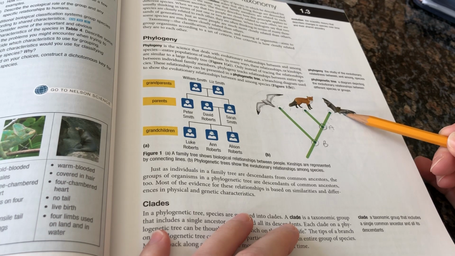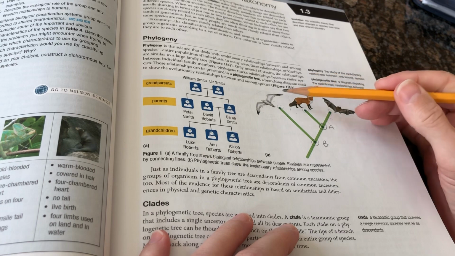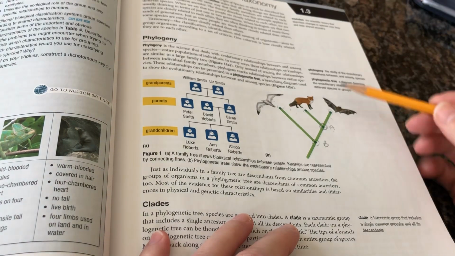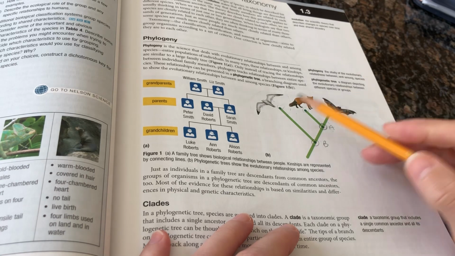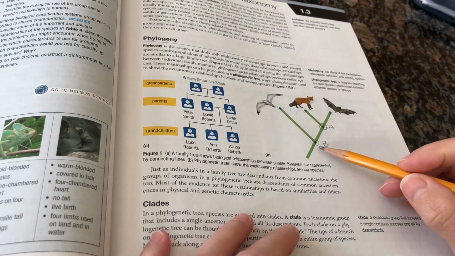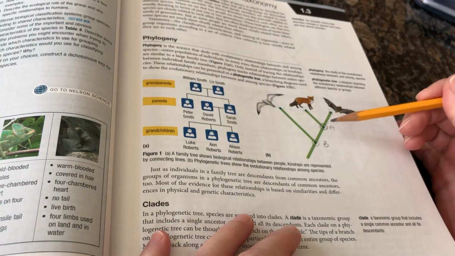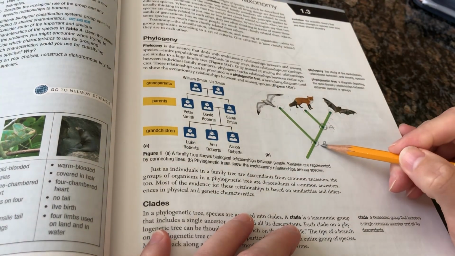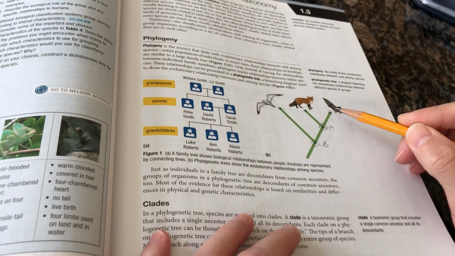You might think it's the bat, but remember you have these wings not being the same in structure as those wings, okay? So the bat developed, it was a rodent, and it developed wings later on in life. It didn't have the wings at the beginning. So that's an analogous structure. So the bird is more closely related to the fox because the distance between the bird and the fox is less than the distance between the bird and the bat.